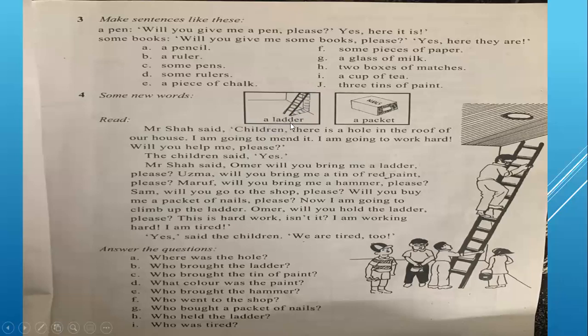Spell it, ladder. Then in the next box, this is a packet of nails. There is written nail. You have to learn the spelling of these two words, ladder and packet. Okay, you must learn these spellings for the dictation.